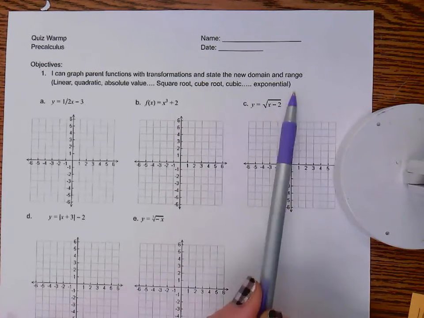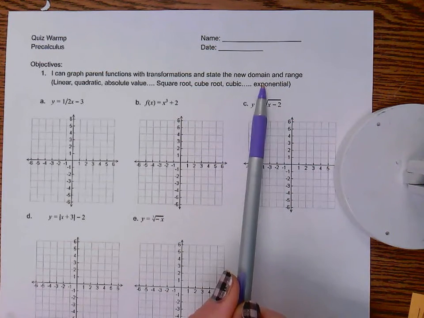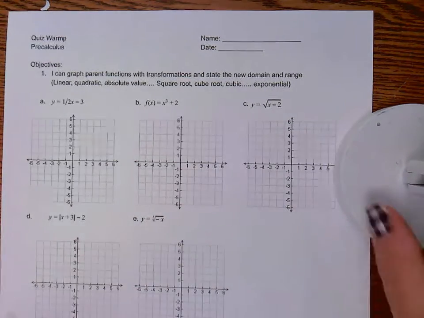And then exponential, I put it on there, but it's not a focus at all this unit, just recognizing, oh, that's an exponential graph, that's nice. We're going to spend a whole unit on exponential functions, so I'm not looking to assess that right now anyway, so I just left it off the quiz completely.